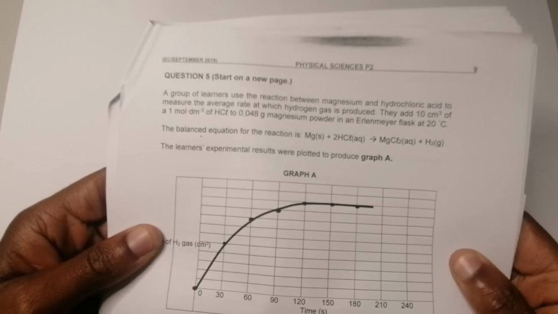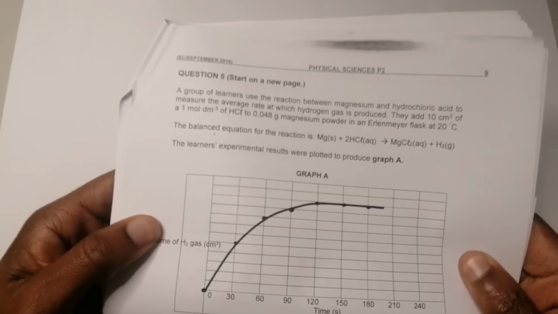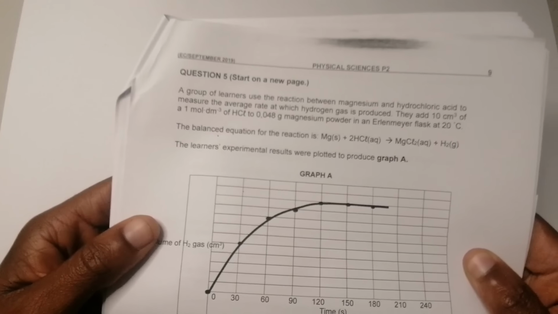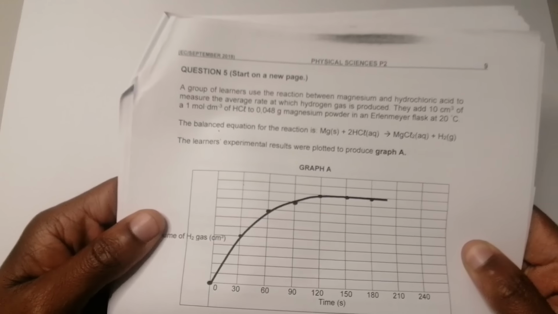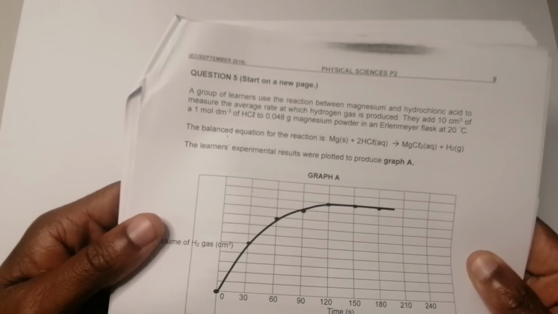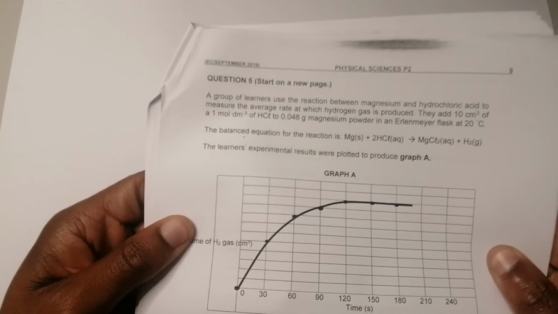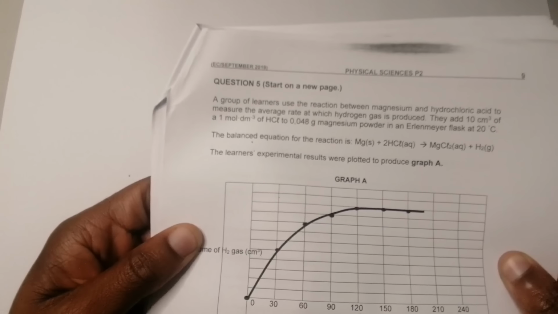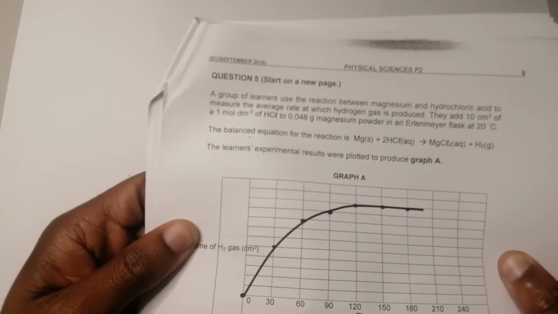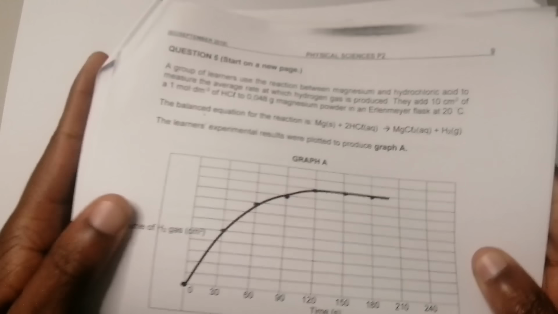Okay, so they say to us, a group of learners use the reaction between magnesium and hydrochloric acid to measure the average rate at which hydrogen gas is produced. They add 10 cubic centimeters of a 1 mole per cubic decimeter of hydrochloric acid, HCl, to 0.048 grams of magnesium powder in an Erlenmeyer flask. Okay, so they give us the balanced equation. So first of all, let's look at what they want from the question.